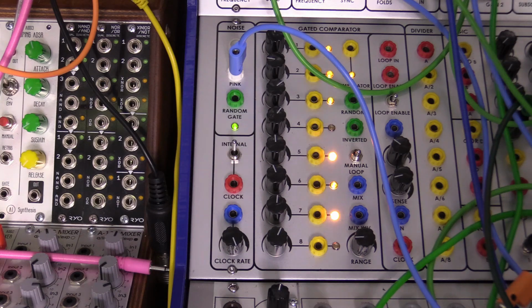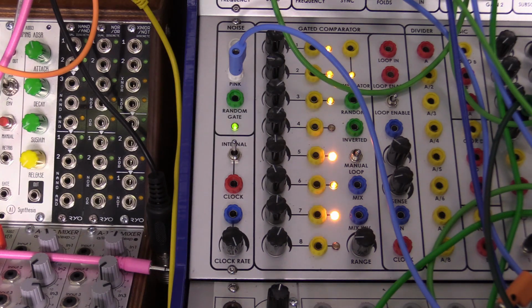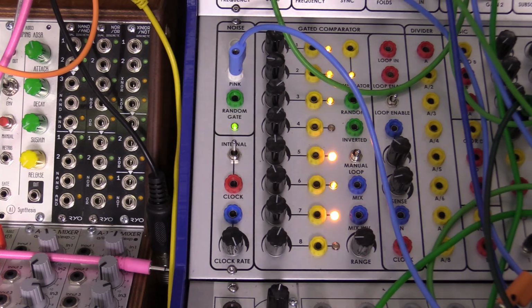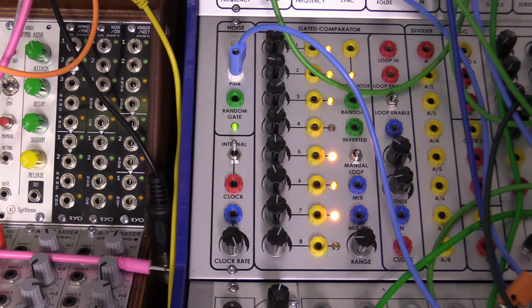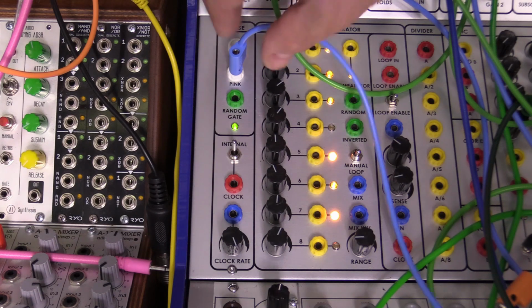The only difference between the white noise and the pink noise is different values of the resistors and capacitors that are in the circuit to create a different filter cutoff. Thus, the pink noise is a lot duller, and a lot of the higher frequencies that are present in the white noise are not present in the pink noise because of this fixed low-pass filter. Now let's listen to the gate.